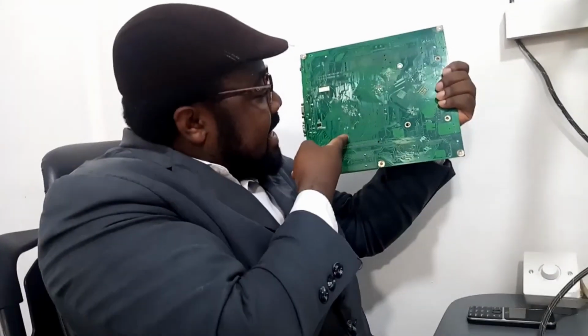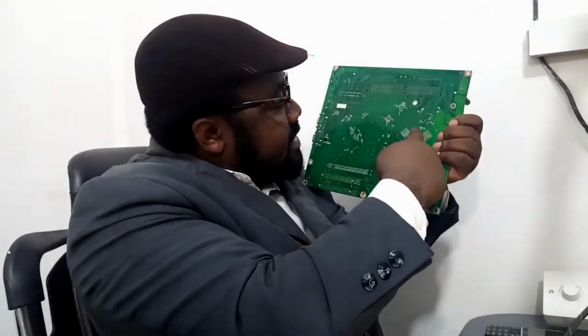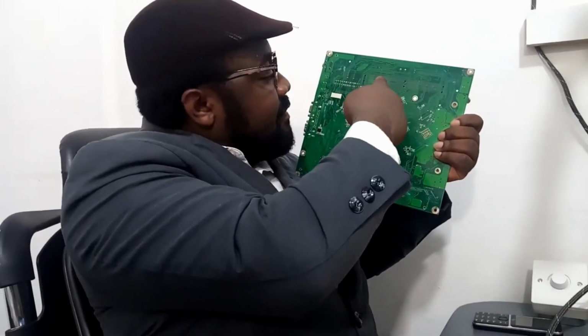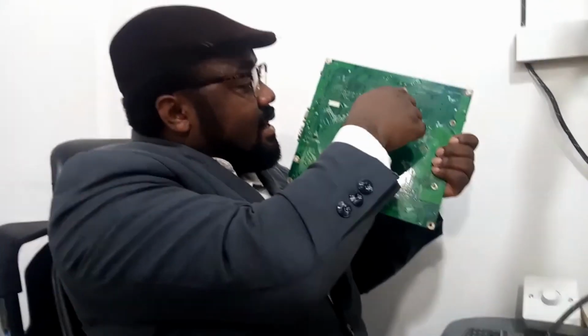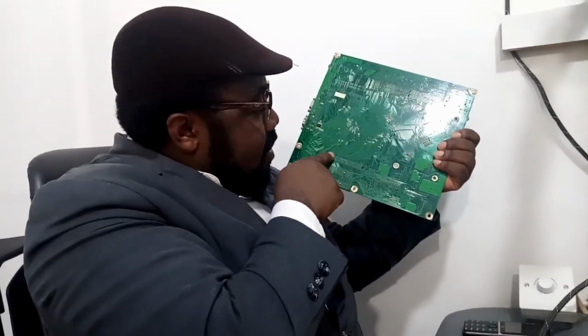If you want to trace their lines, they all lead here. This one, if you trace the lines, it leads here. This one leads here. This one leads here. This one here also leads here.